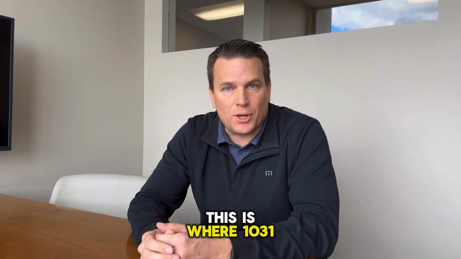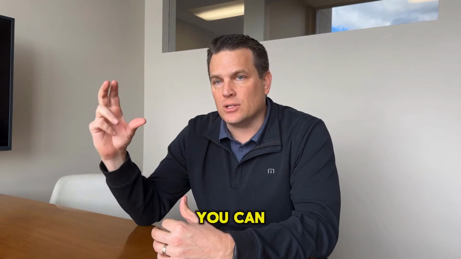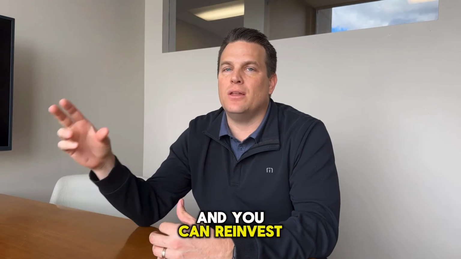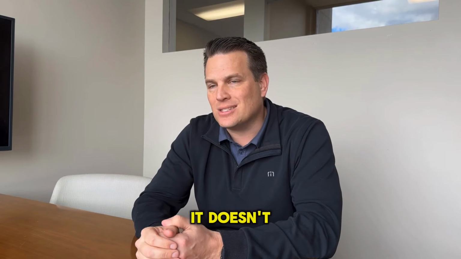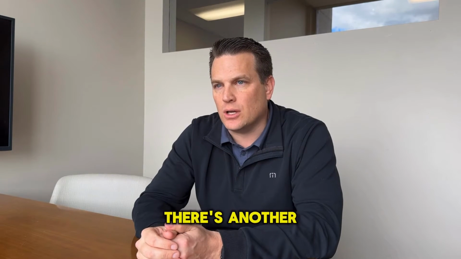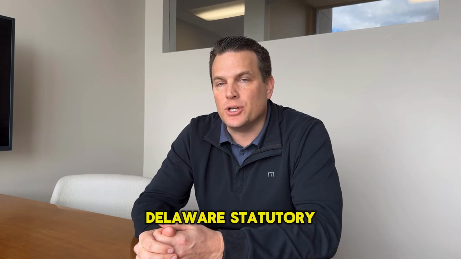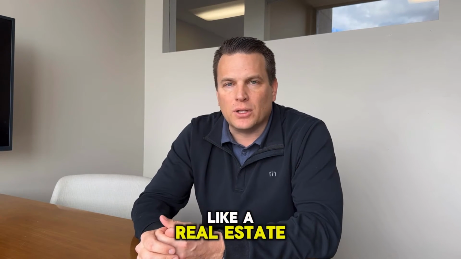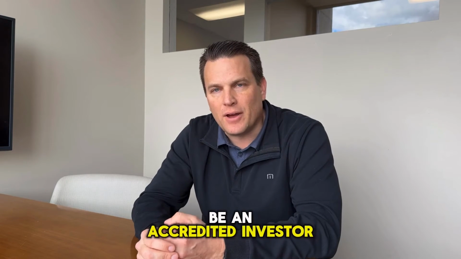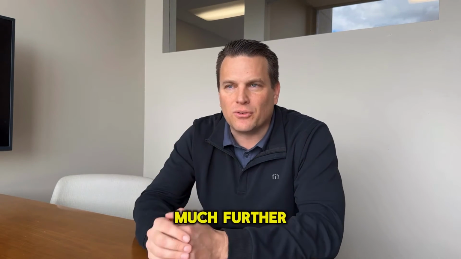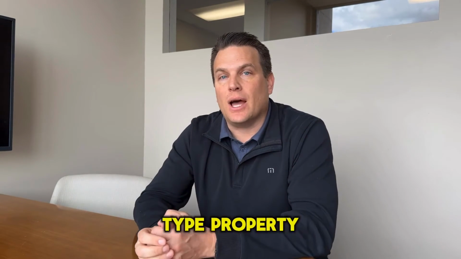This is where a 1031 exchange comes into play. You can take that gain, you can sell that property, and you can reinvest it into a similar or like kind property. It doesn't exactly have to be a property as well. There's another topic we'll cover another time called a DST, a Delaware Statutory Trust, which is kind of like a real estate stock. A little bit more complicated because you have to be an accredited investor. I won't get too much further into that, but you have to invest that money into another investment type property.